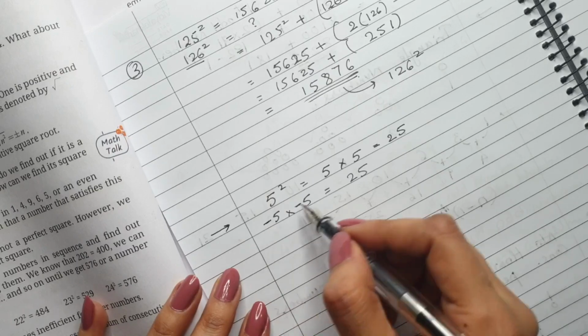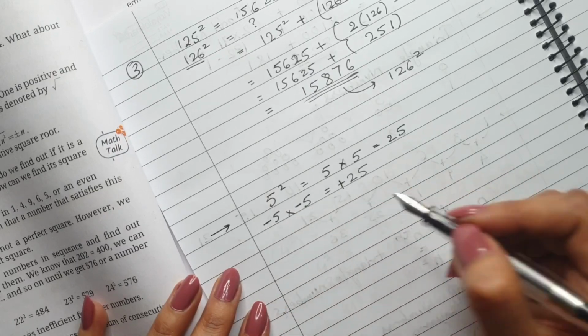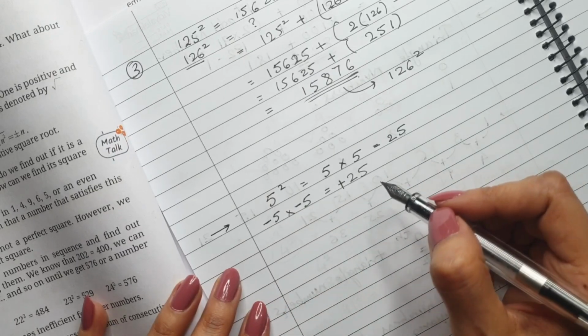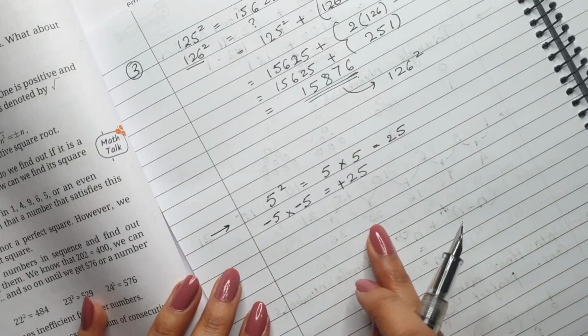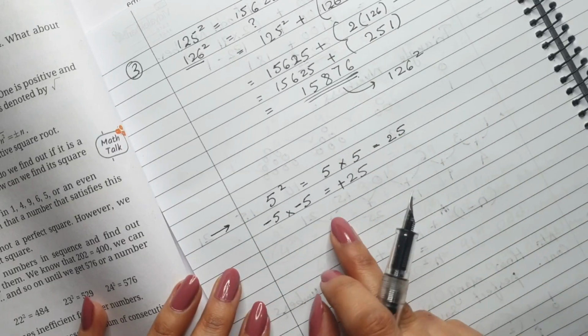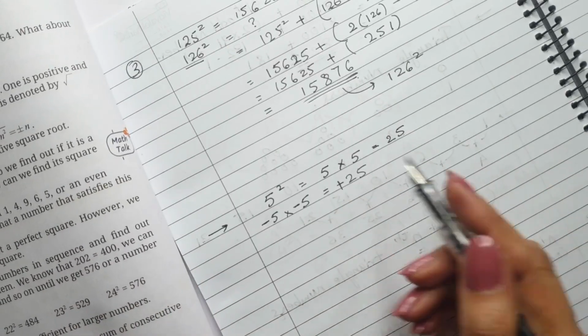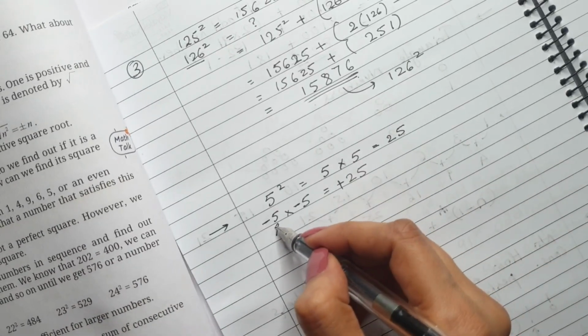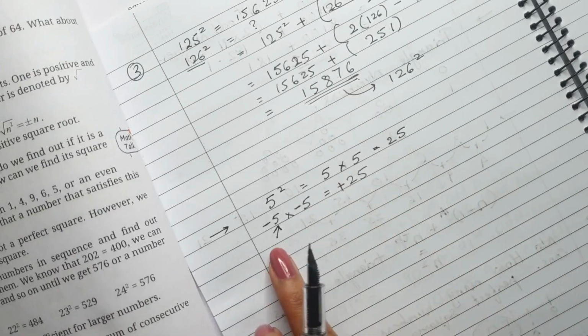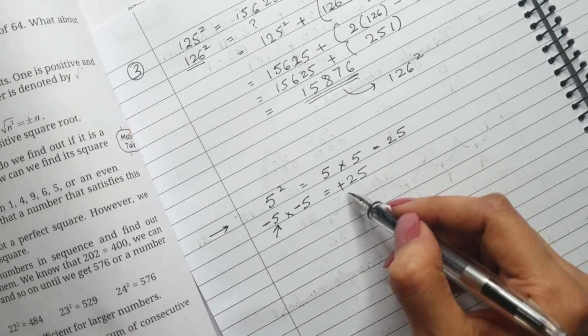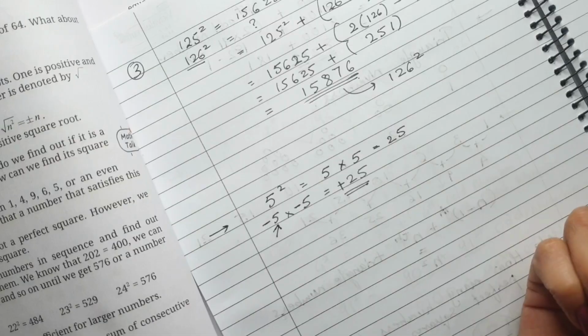The negative sign is two times, so this will become again plus 25, right? So now this again tells us two things. First of all, a negative number cannot be a perfect square, because even if you have a negative square root, the square number will still be a positive number.